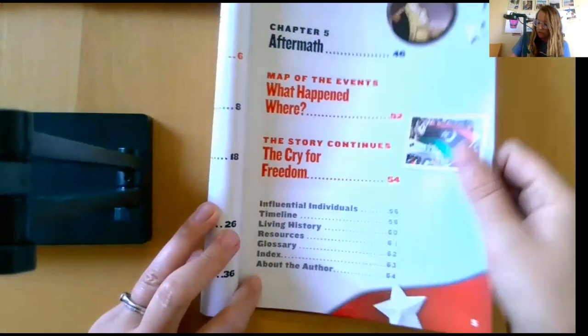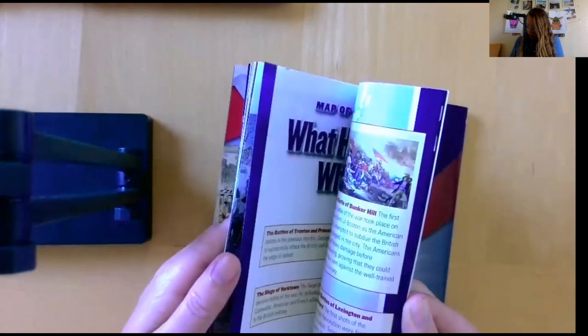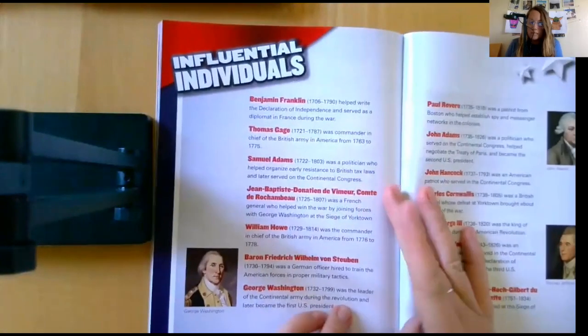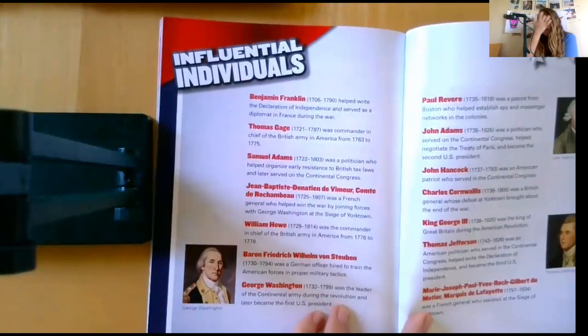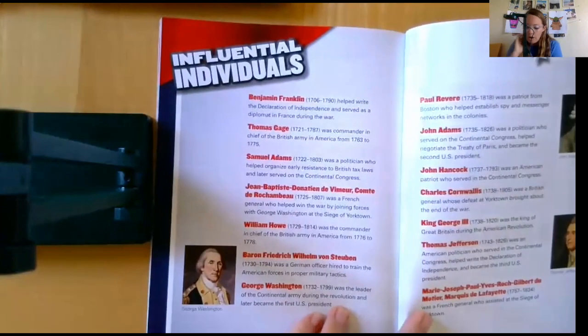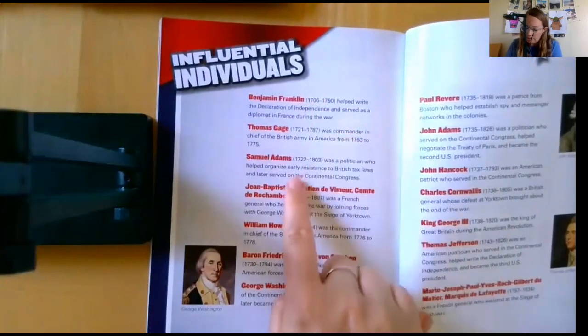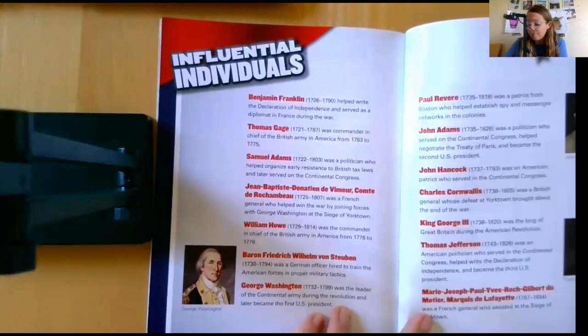So I'm going to turn to page 56 because that's where it starts. So if I flip back to here, I kind of just have a quick list of some individuals that maybe they didn't get to go in depth in their chapter book. So it just gives when they were born, when they died, and just a little blurb about who they were. Just really short and sweet. So you could do that if you wanted.